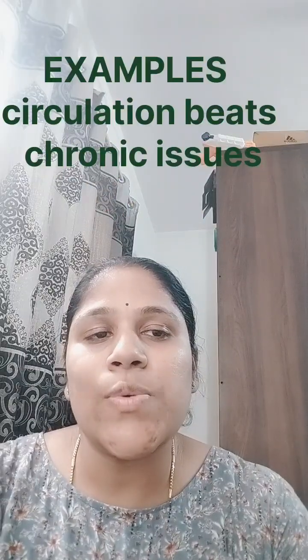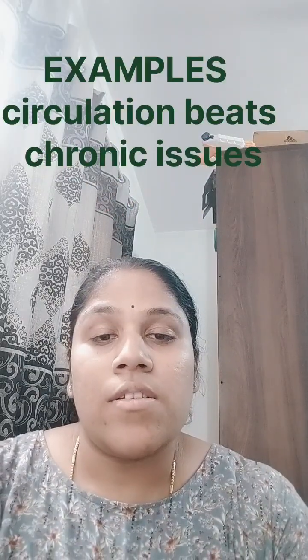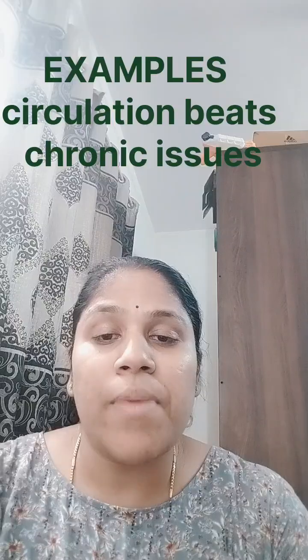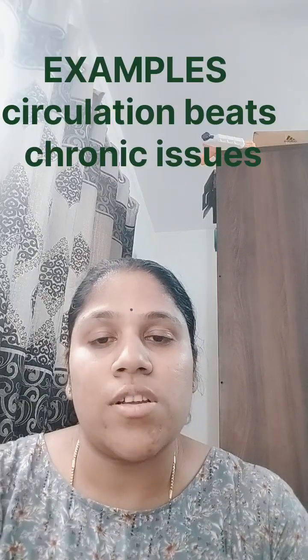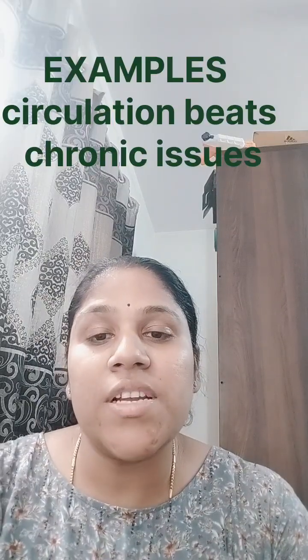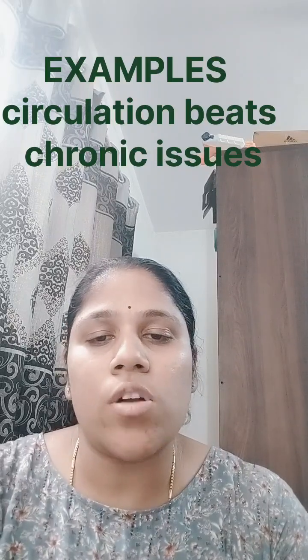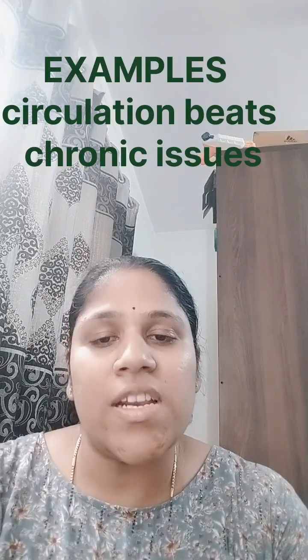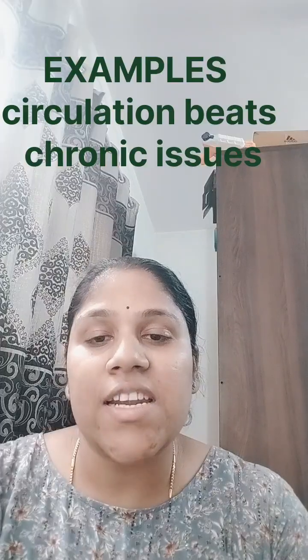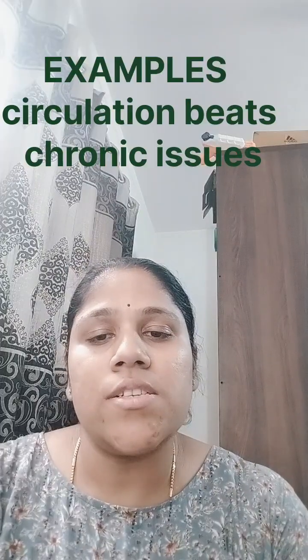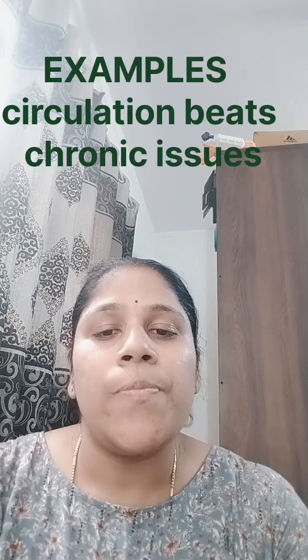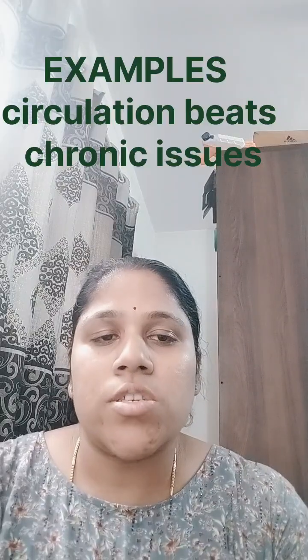Another example is a patient with an active GI bleed and another patient with mild hypertension. Here circulation beats the chronic illness. Hypertension is a chronic illness and the patient does not necessarily need to be intervened upon immediately, whereas the active GI bleed might cause hypotension and the patient might go into shock.